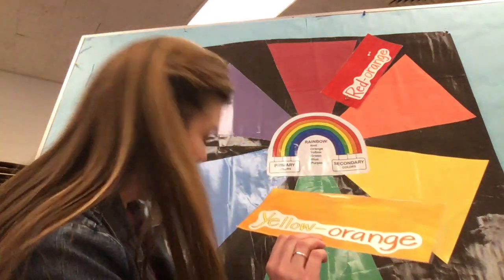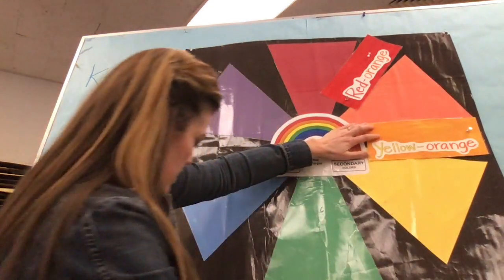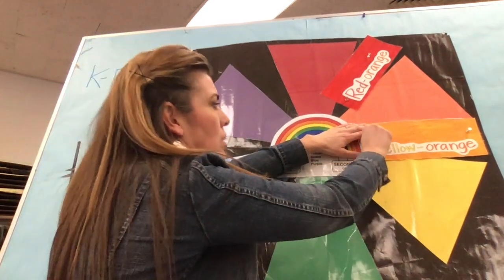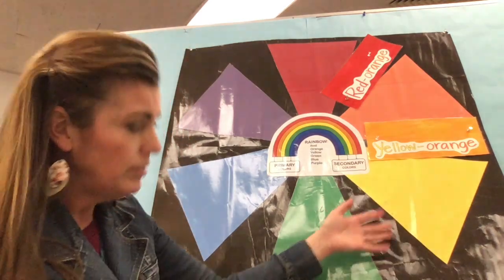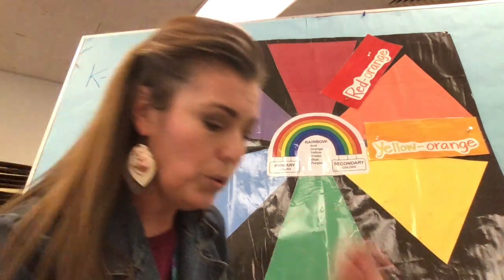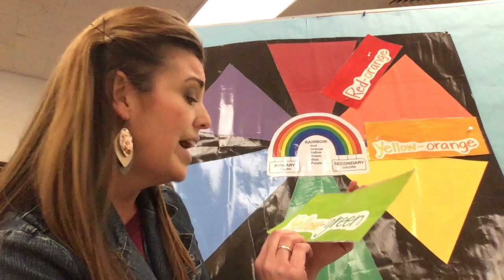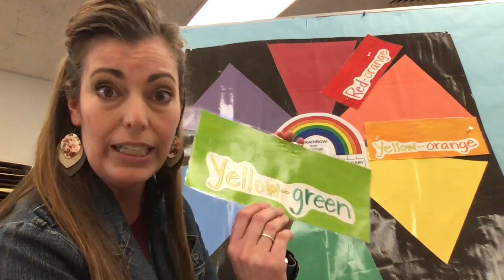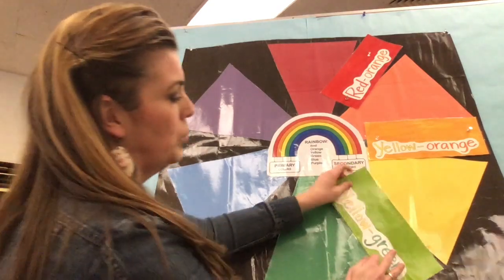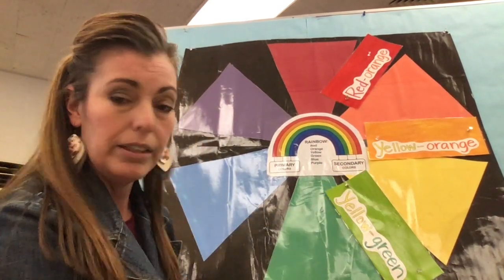And that would belong on the color wheel in this space right here, in the middle of orange and yellow. And of course, I will proceed here. Yellow and green are going to mix together to create a color called, you guessed it, yellow-green. Not lime, not chartreuse, just yellow-green. And its position on the color wheel is directly in between yellow and green.